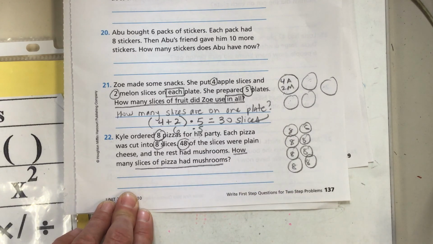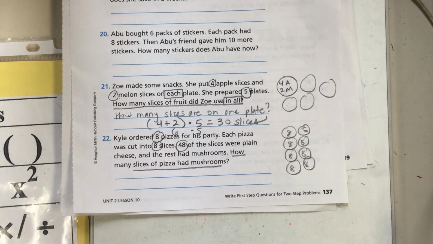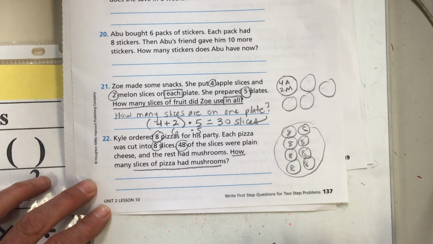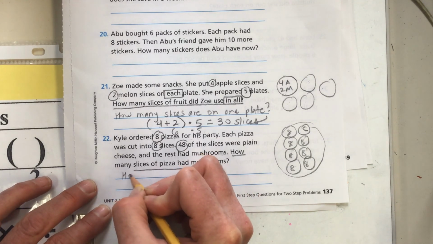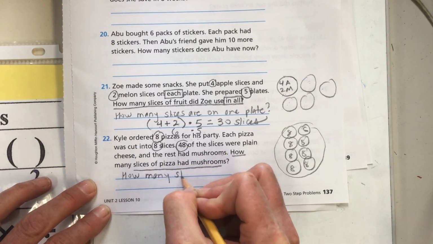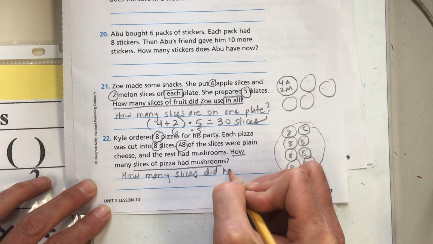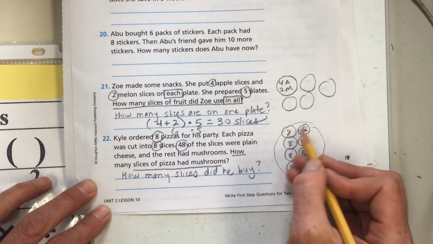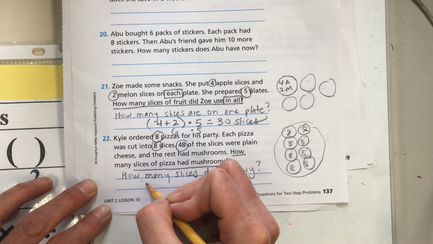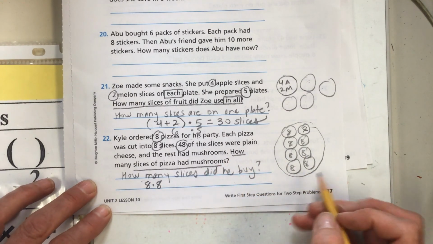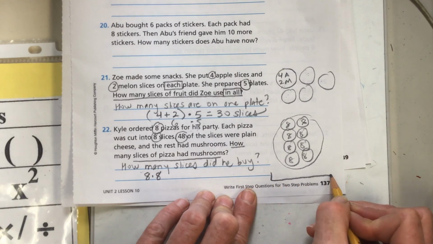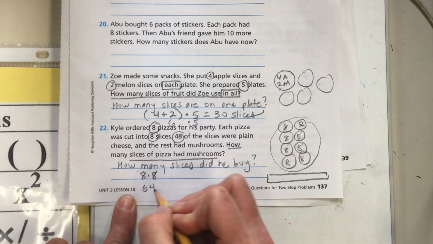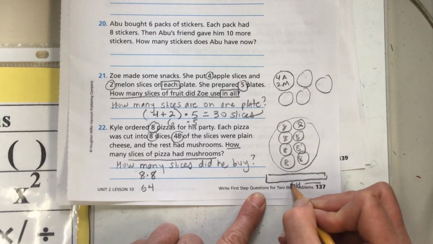That's my question here. Well, my first thing I have to do, before I even find out how many have mushrooms and how many are cheese, is I have to know how many slices that he bought. So that's going to be my first step question. How many slices did he buy? And from looking at this, I have 8 pizzas with 8 slices. So that's going to be an 8 times 8. So I'm going to draw all of my slices here. I know I have a total of an 8 times 8, and I know 8 times 8 is 64. So all together I have 64 slices.